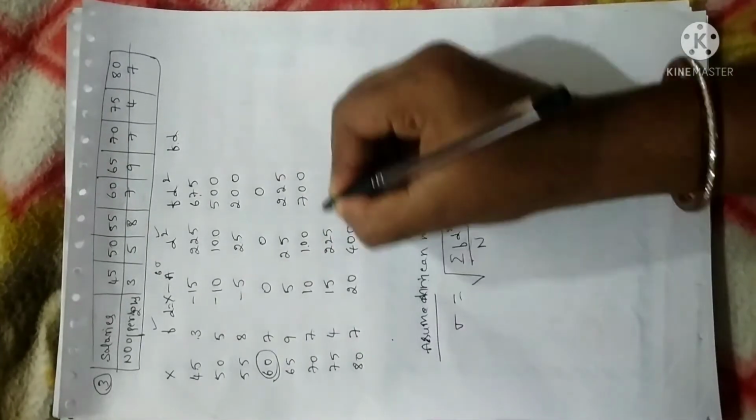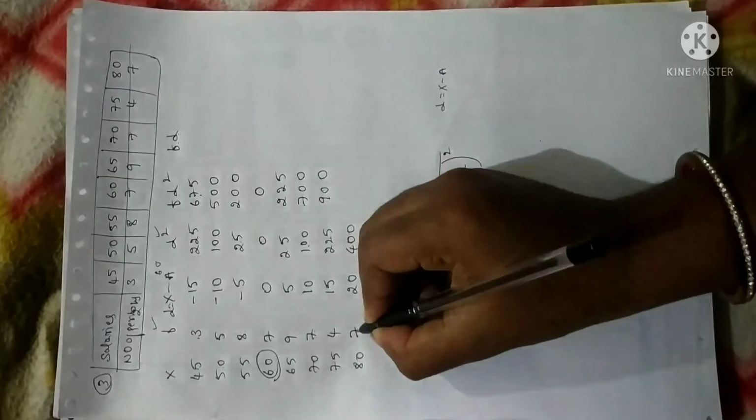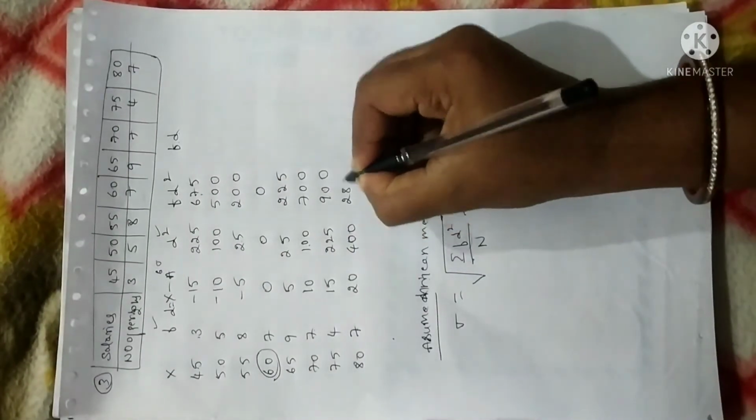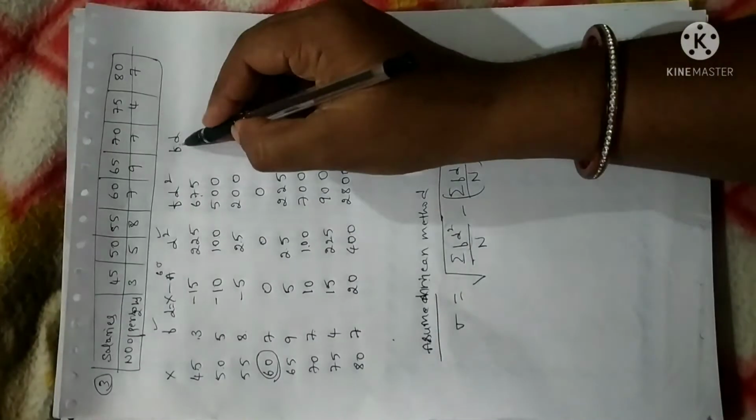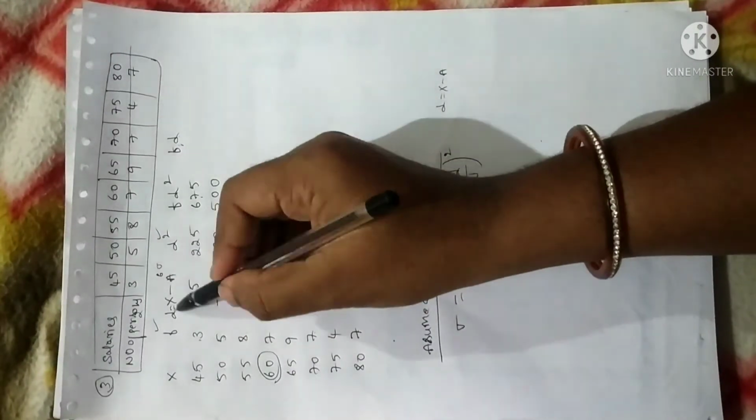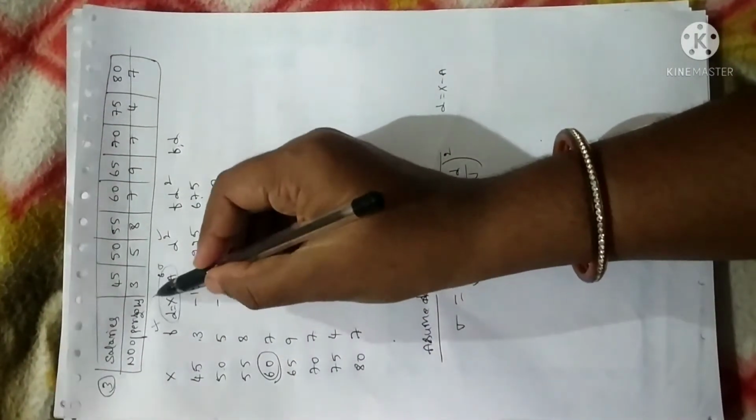Next, 4 into 225, 900. Next, 7 into 400, 2800. Now let me calculate fd. F multiplied with d. So d column is here, so this column with this column.